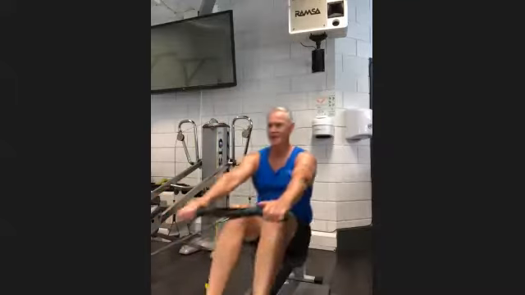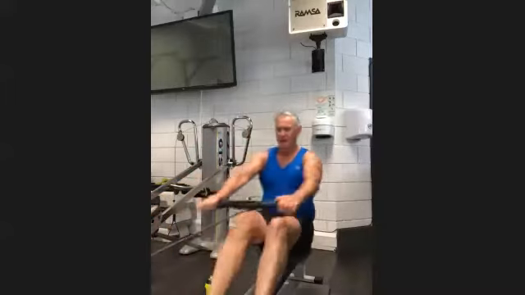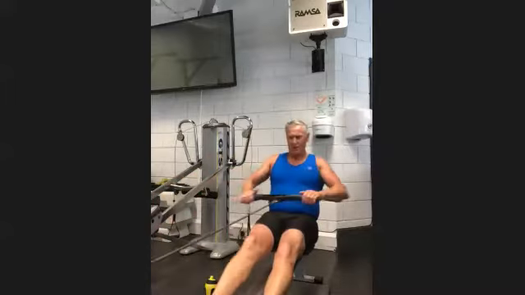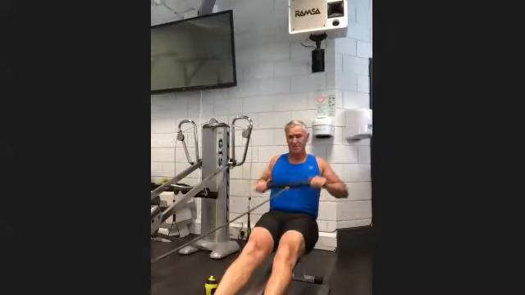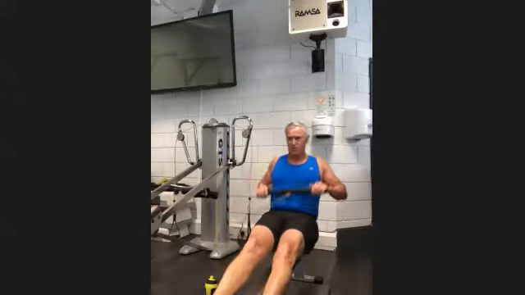Holding that rate at 22. Keeping a lid on your split as well, that you've had a conversation with yourself about. You've decided you're going to drive through, maintain this first 9 minutes before pushing through it for the last 3. At stroke rate 22.